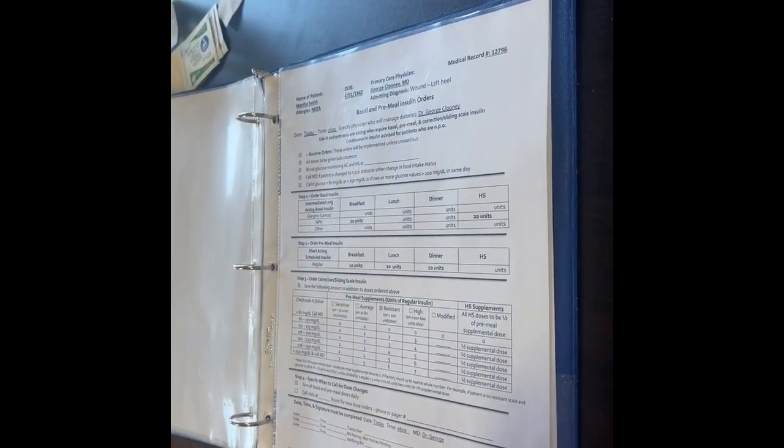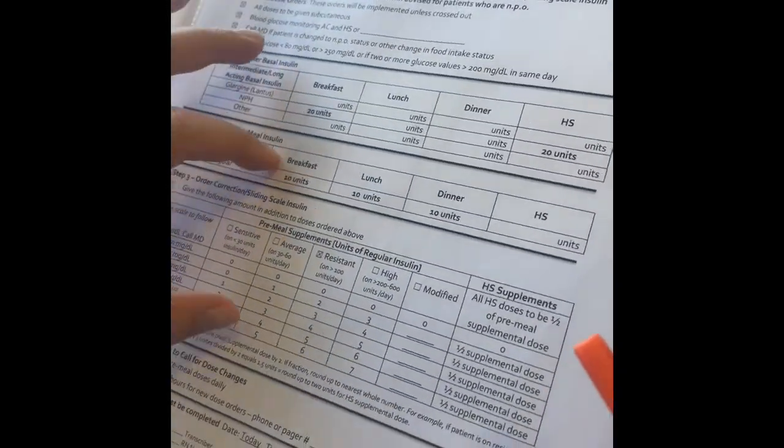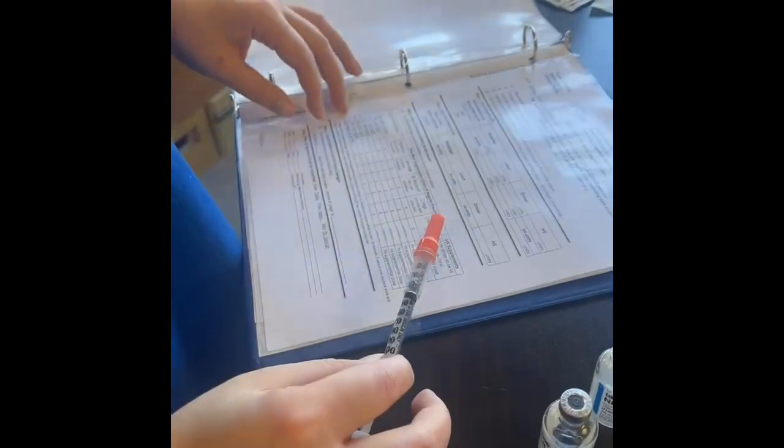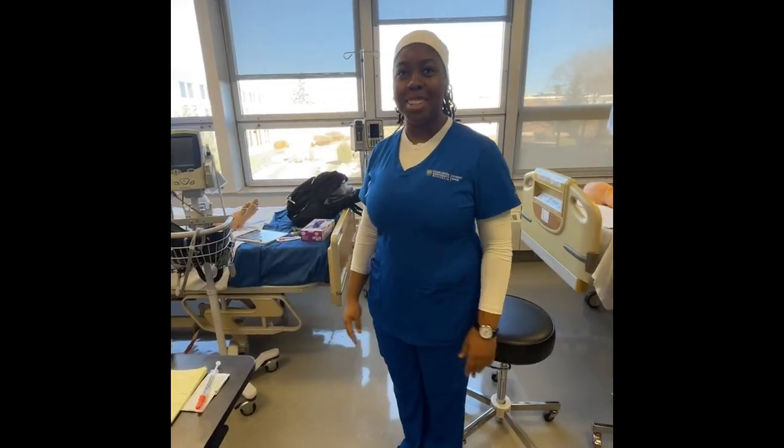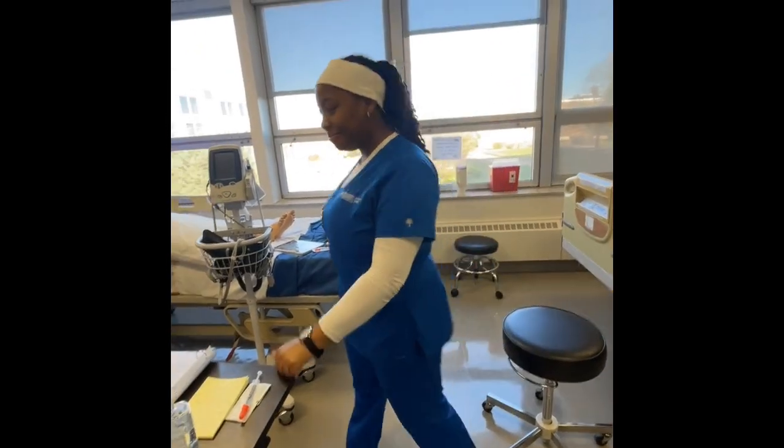Alright, so I'd be comparing my label to here, so 20 we have, and then plus the 14, perfect, and once more, perfect, we have the right amount of insulin. Now let's go give it to Martha. Now we'll be administering the insulin.